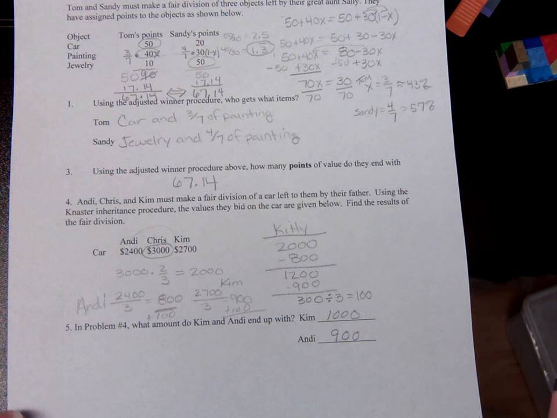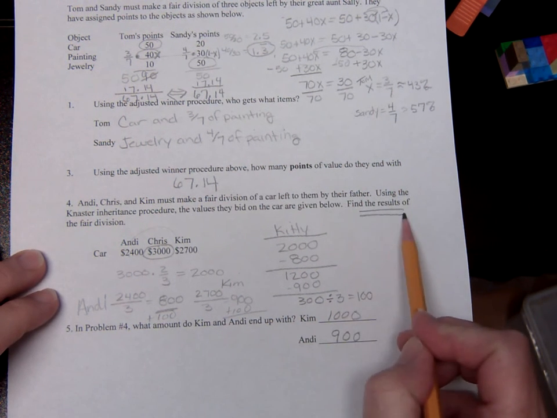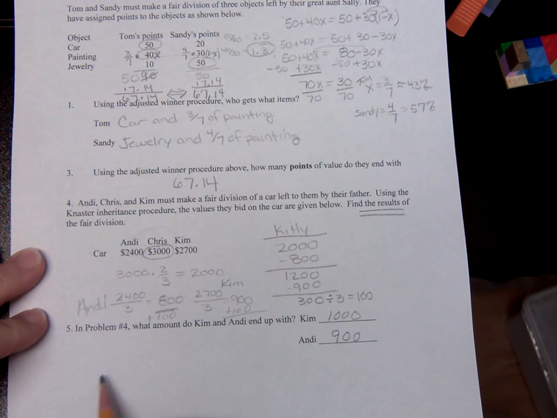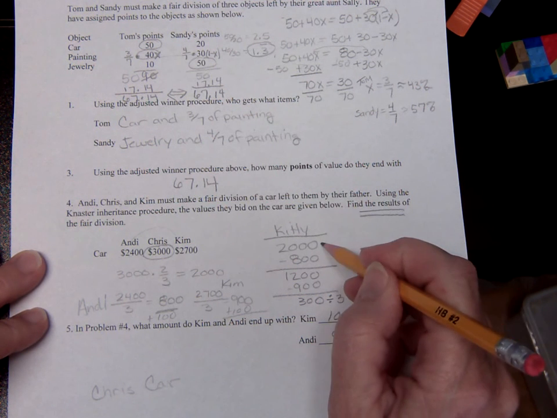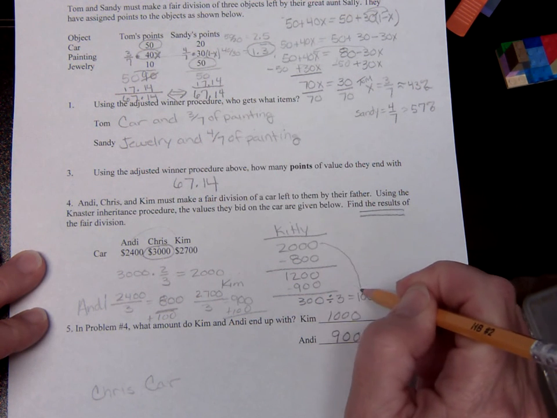Now the last thing that we might want to put down here, and it isn't asked specifically, but we want to show, it does say find the results. So the results of the fair division would be Chris getting the car. Now Chris got the car, had to put $2,000 in the kitty, but got $100 back.